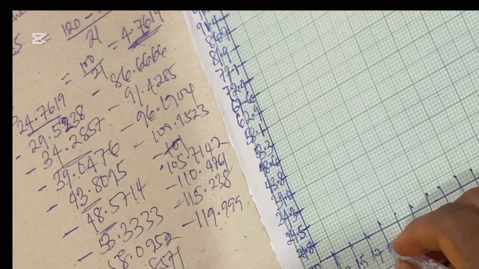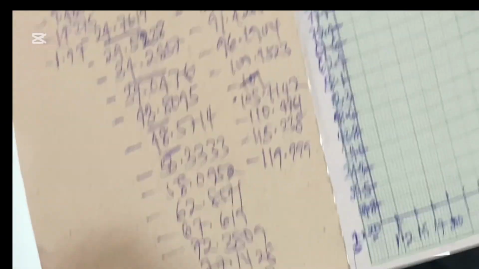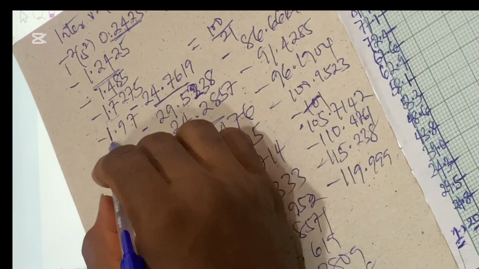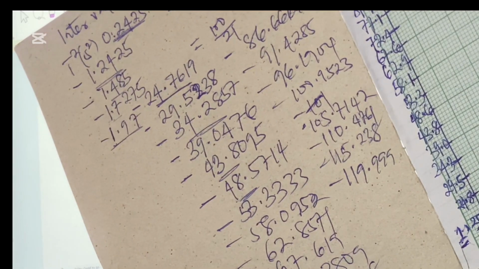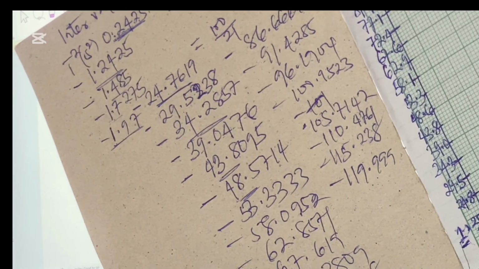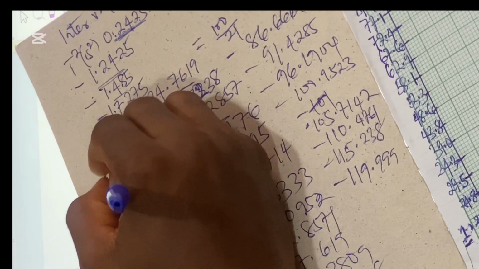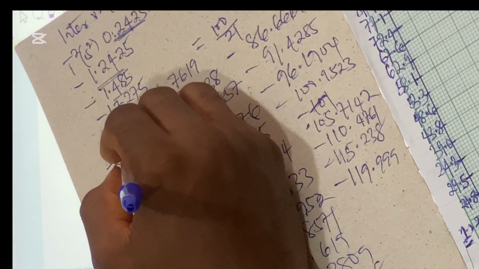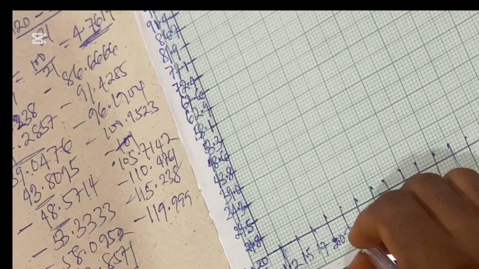This will be 2.0. Please take note. So the next one here is this value here plus the interval value, that is 0.2425. I will have 2.2125. So approximately this is 2.2.